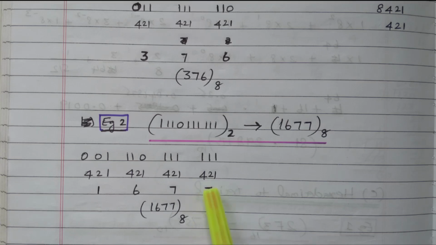Now we need to apply this weightage 4 2 1. We already discussed what 4 2 1 is. Here all ones are available, so 4 plus 2 plus 1, 7. The value is 7. Here also all ones are available, so 4 plus 2 plus 1, 7.